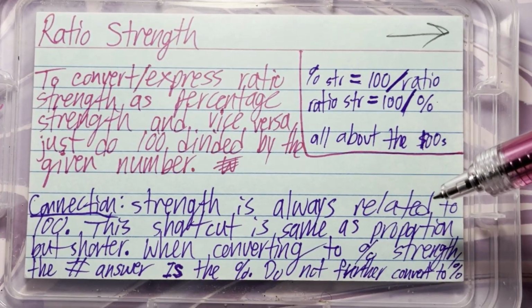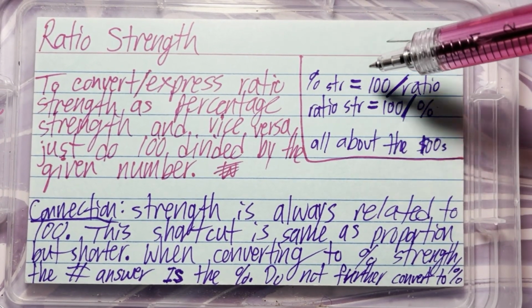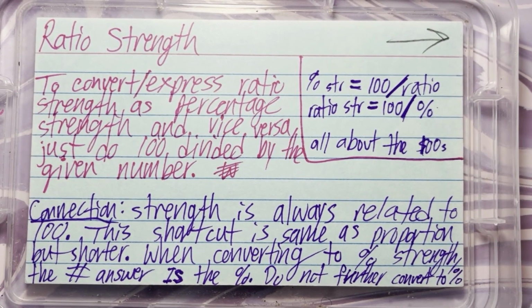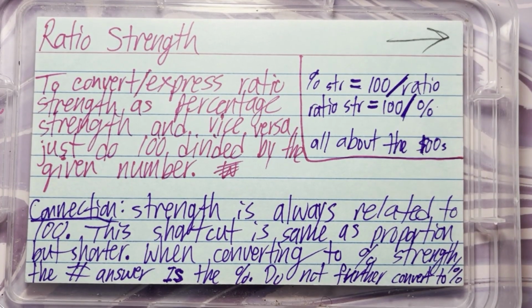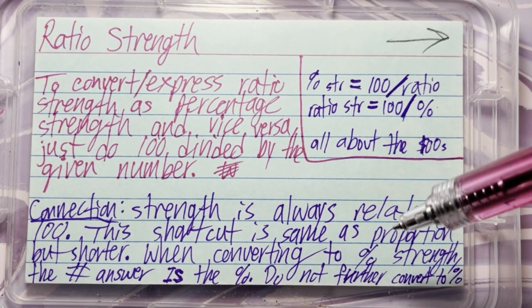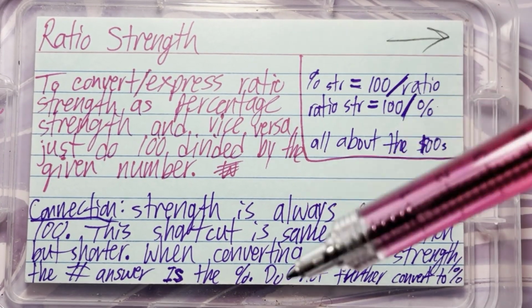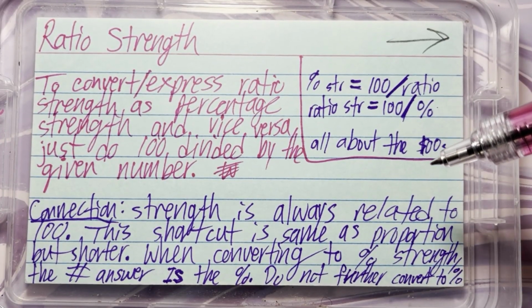It's the same thing as proportions, but shorter. So for percent strength, just do 100 divided by the ratio. And if you're given the percent strength, you do 100 divided by percent strength, and it'll give you the ratio. And when converting to percent strength, the answer you get is the percent. Don't further convert it to percent. Just making sure you know that.